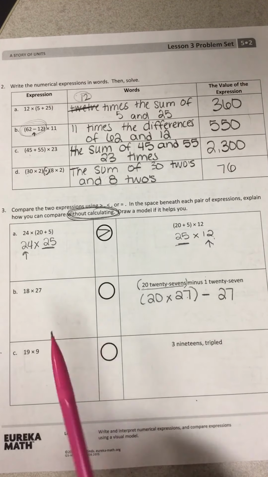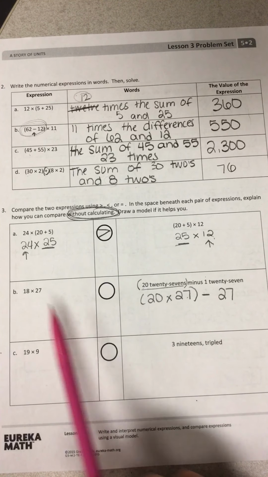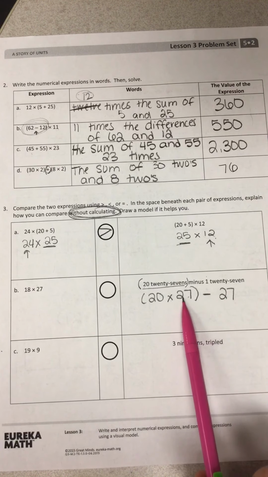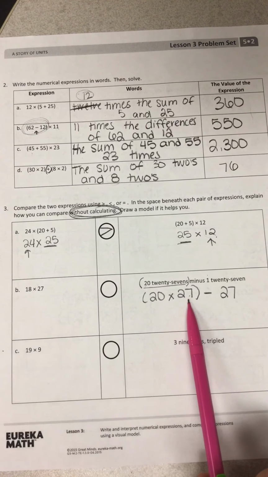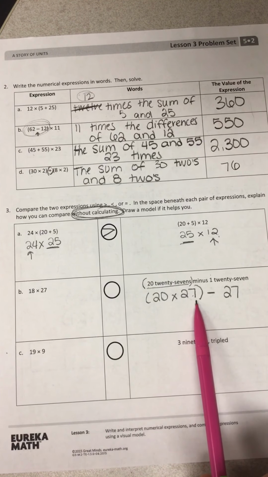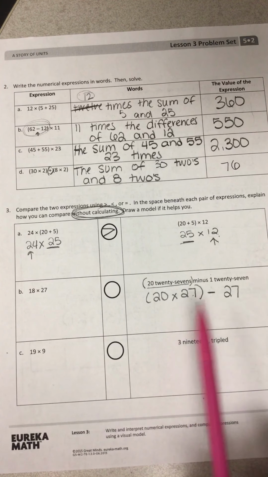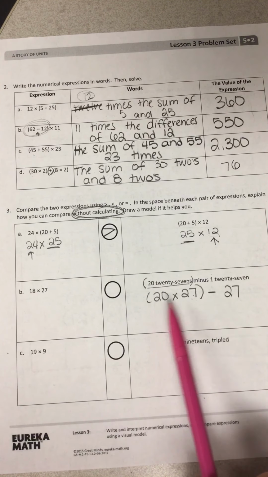So if I think about this, this is where you also kind of have to think. I have 18 times 27. Well, guys, think about this. If I take 1 27 away from here, what do I have? Well, I actually have 19 over here now. Okay, so you kind of have to think. I've got 20 27s.